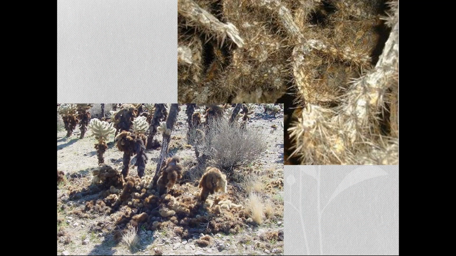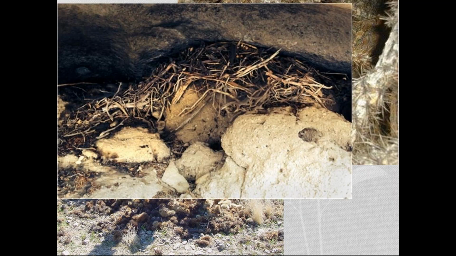And you may have seen these. They often use cactus as a defense. They'll find other objects. This is in the Cholla garden over in Joshua Tree. They may bring in man-made artifacts like pens, pencils, all kinds of things, bottle caps. This is what you'll see if you're looking in the rocks. Just a debris pile, urine, scat.